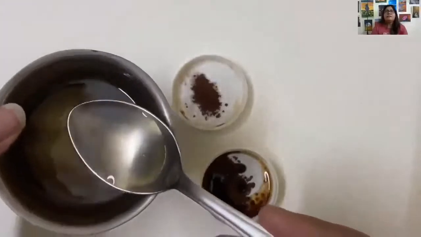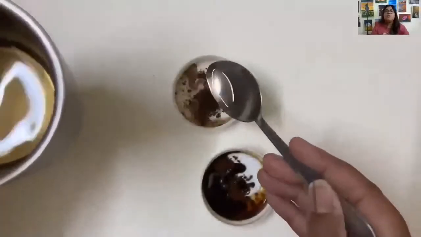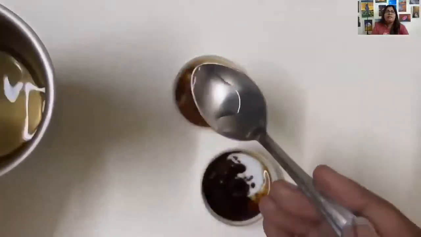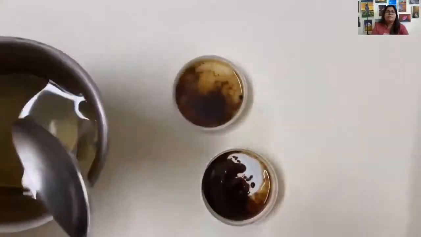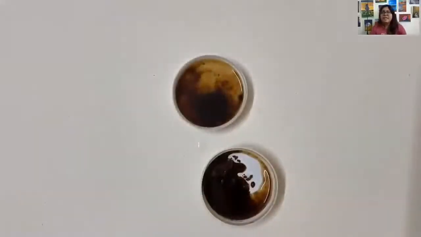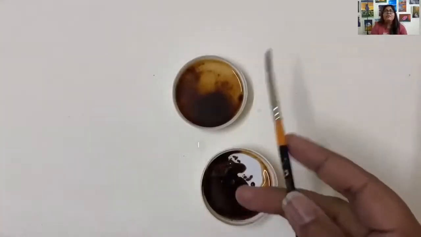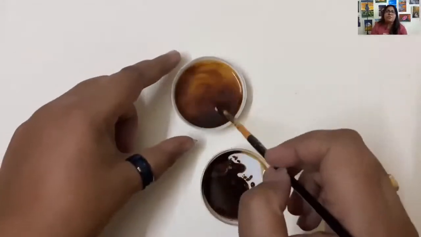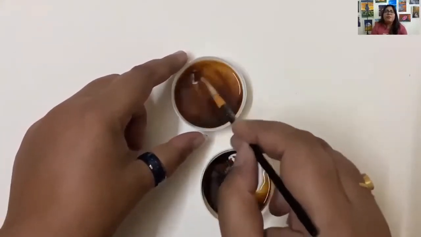To the other one, we'll apply more water. We'll put more water in that. Okay, one more spoon to that. So just the same rule as for every class of coffee painting: the one which has less coffee will have more water, and the one which has more coffee will have less water.